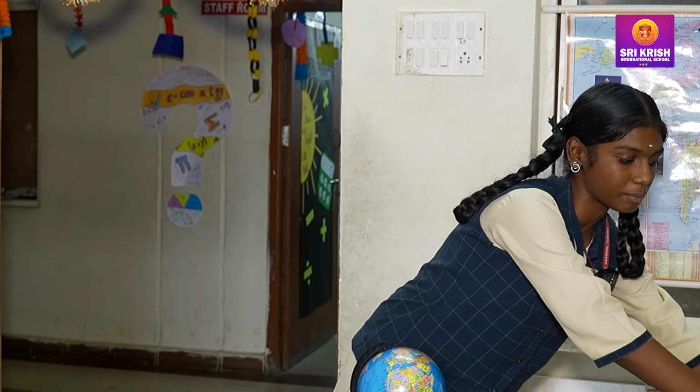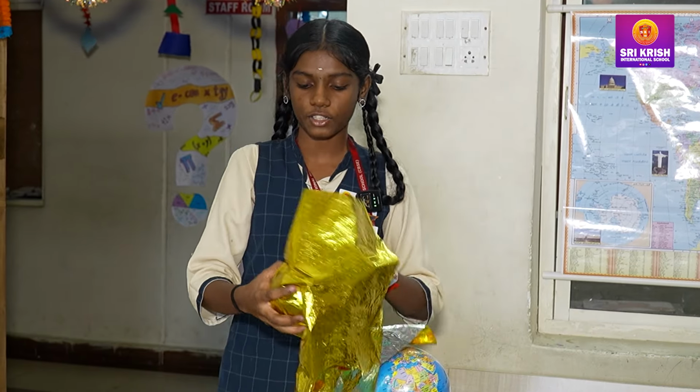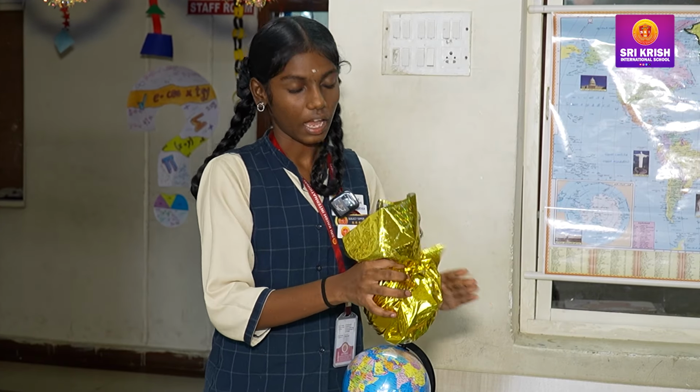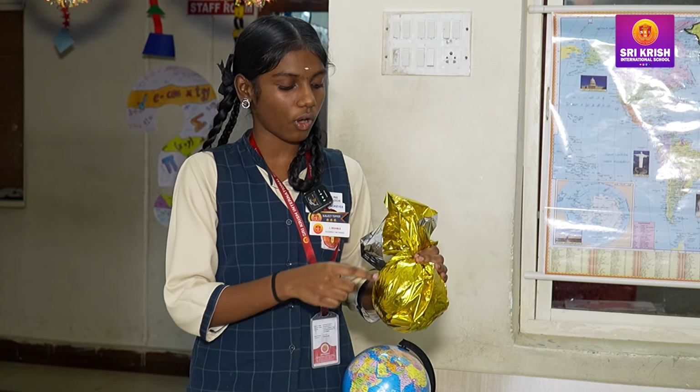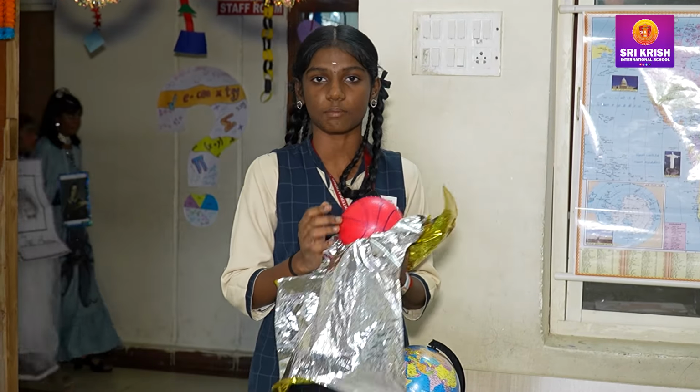Another example will be when I take a gift wrapper and a ball. When I try to cover it, I can't wrap it properly because it has some mismatches. Because a flat surface cannot be a curved surface, and a curved surface cannot be a flat surface. That is the reason behind this.